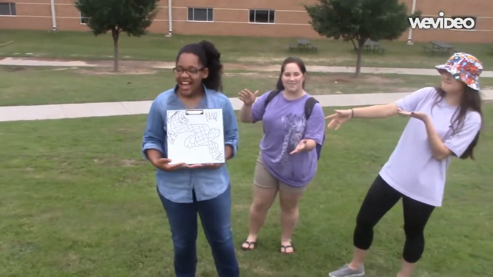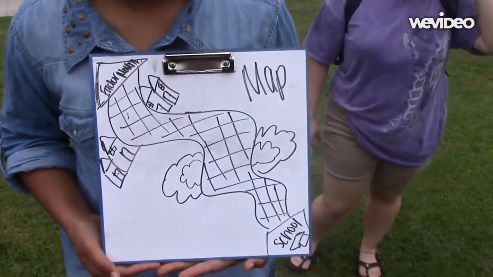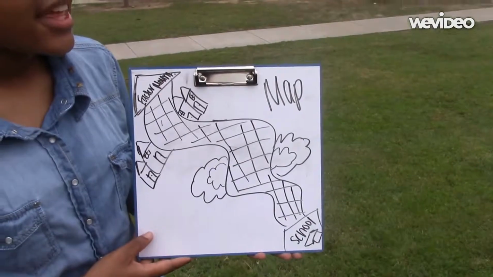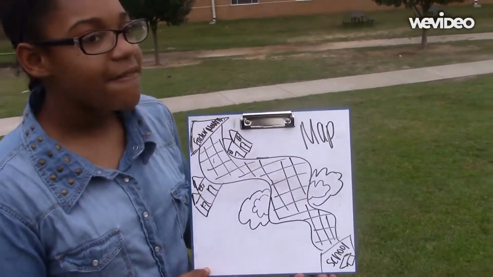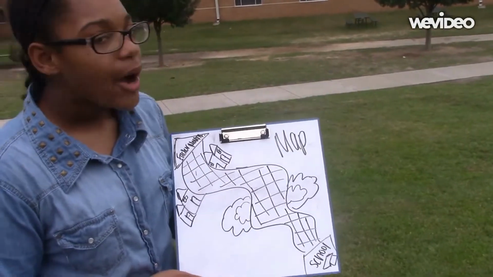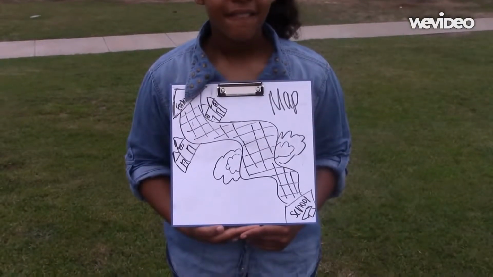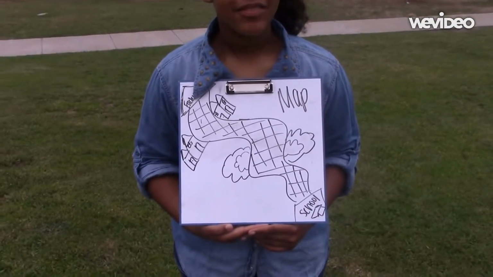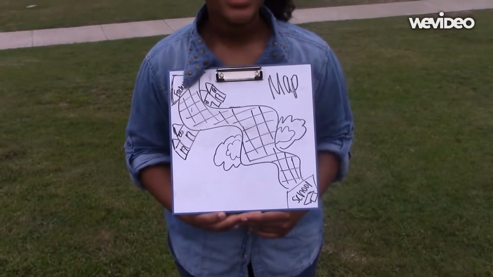Okay, how are Amanda and Madison gonna get to Factor Mountain? First, they have to go past Grouping Village, then they have to go to Common Factor Street, and then you'll be at Factor Mountain. So, what are the steps? Grouping Village, Factor Street, Factor Mountain.